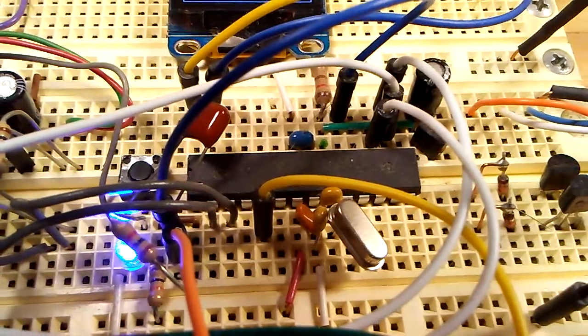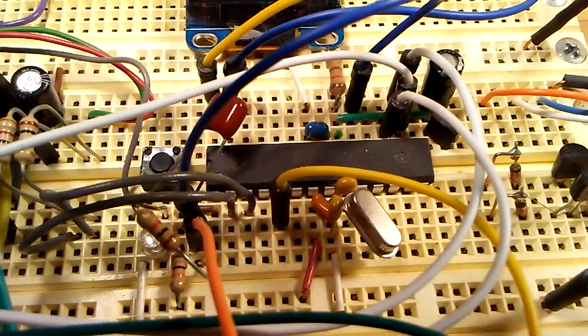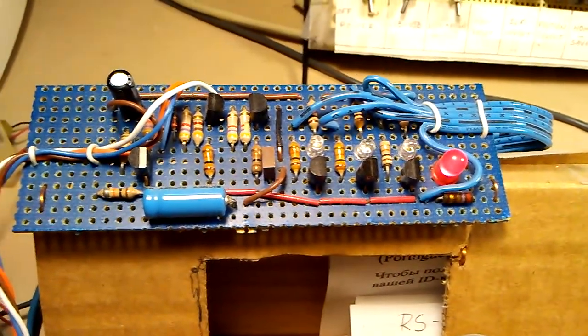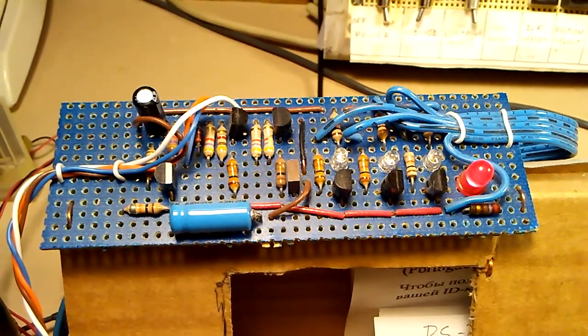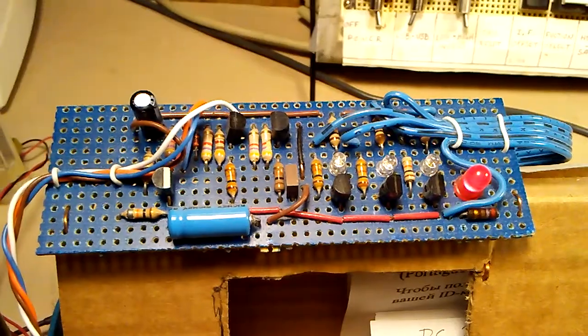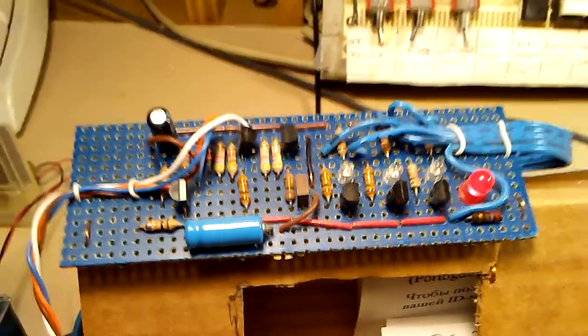And there's a few support components, crystal, a couple passives, and in this case to program it, I just built up a small RS-232 to TTL serial converter board. On a normal Arduino board you would connect a USB cable to the port.